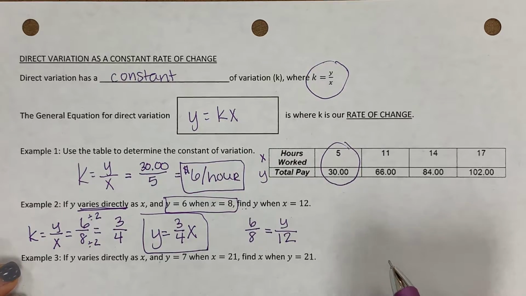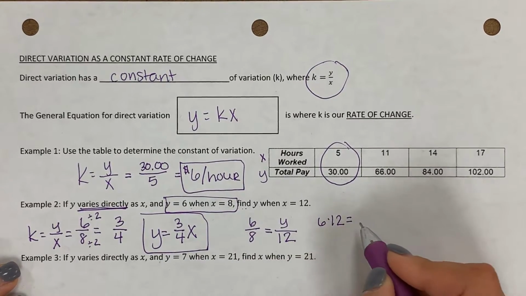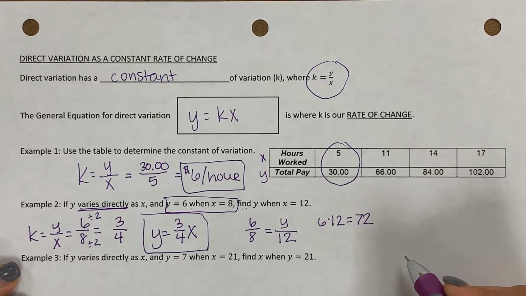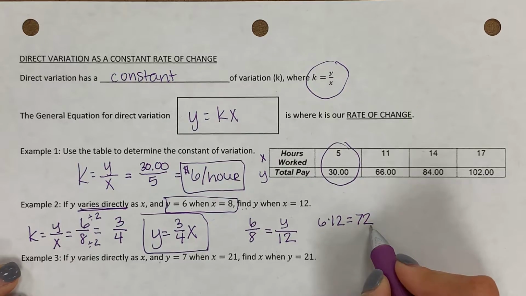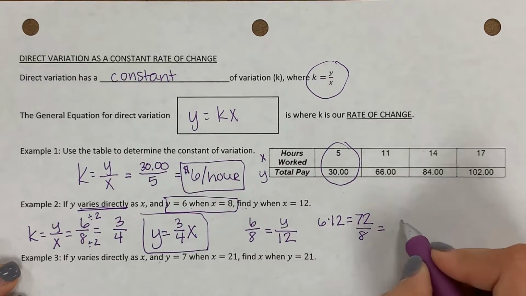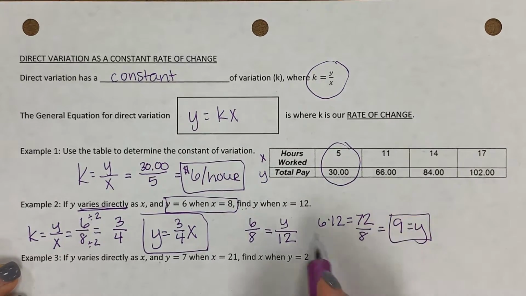From here, we're going to cross multiply. 6 times 12, which equals 72. We're going to take this 72 and divide it by 8, which equals 9. So our y is 9 when x is 12.